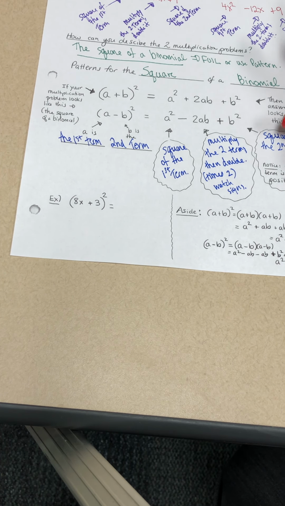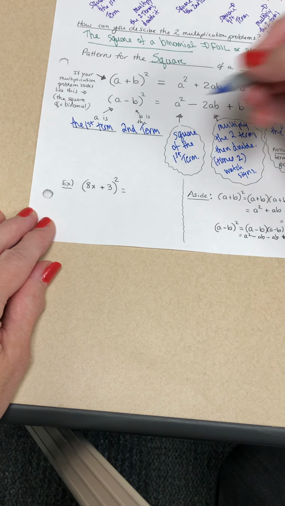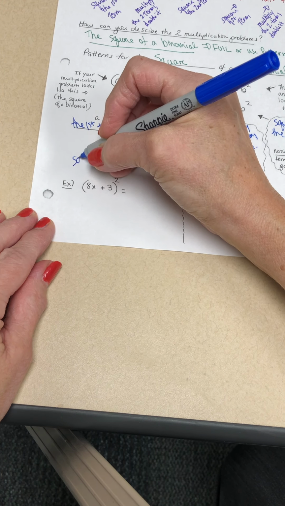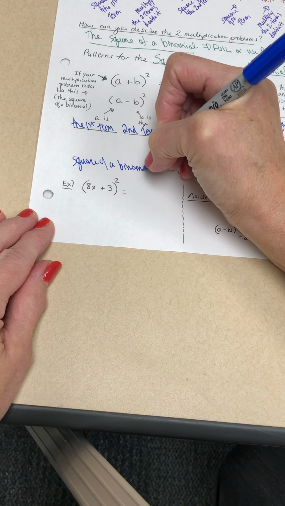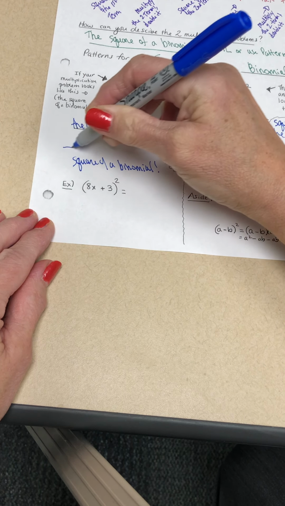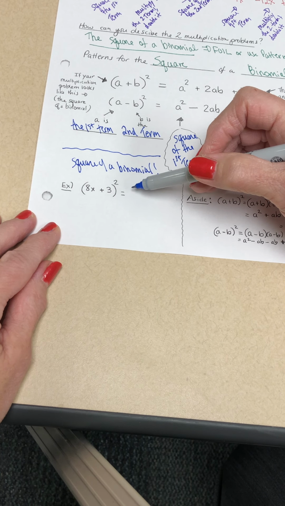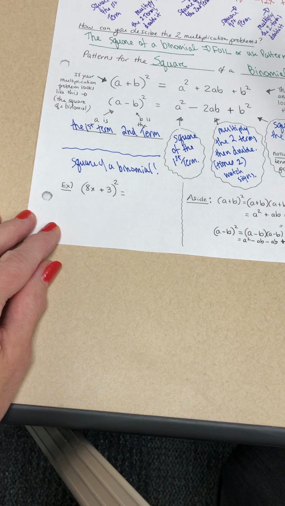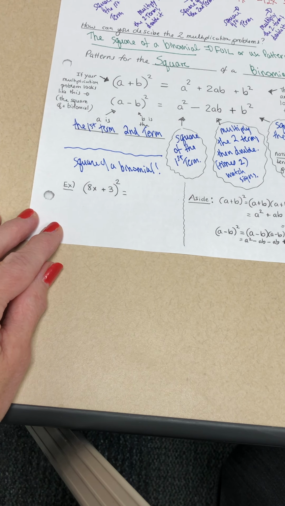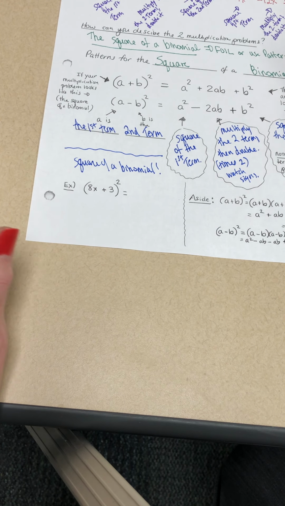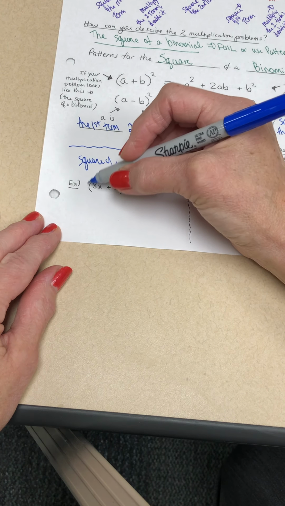problems like this. So let's look at this problem. Recognize what it is. Name this animal. This is the square of a binomial. Okay? And you have a choice. You could write this out twice and FOIL it, or you could use the pattern. And I really won't care which way you do it, as long as you do it correctly. However, I want to encourage you to learn the patterns because they really make you more efficient, will make your homework go faster.